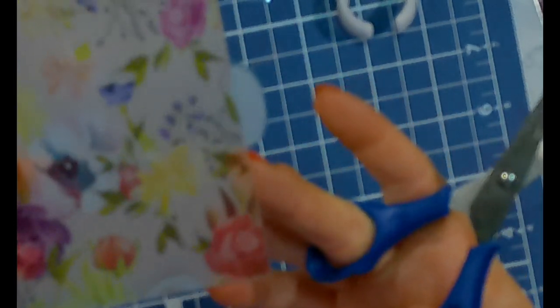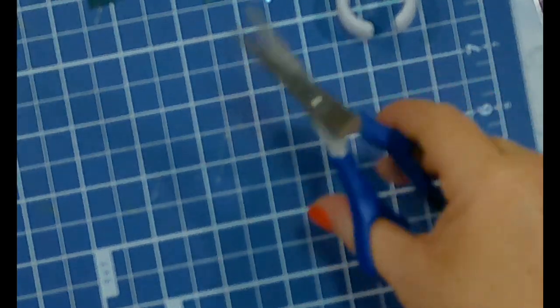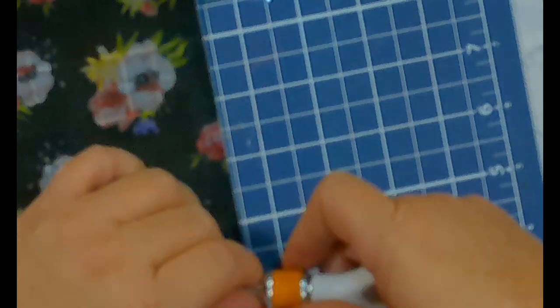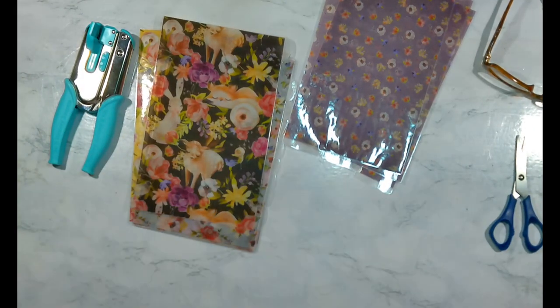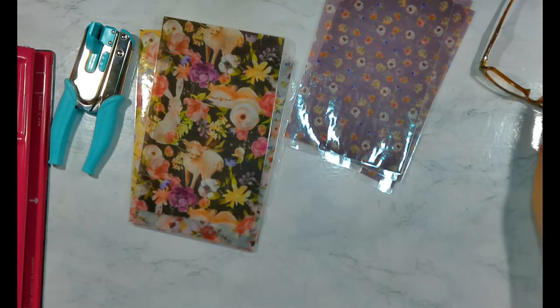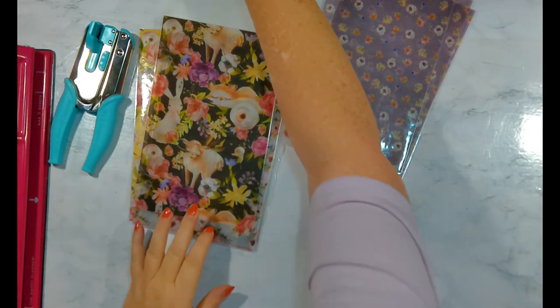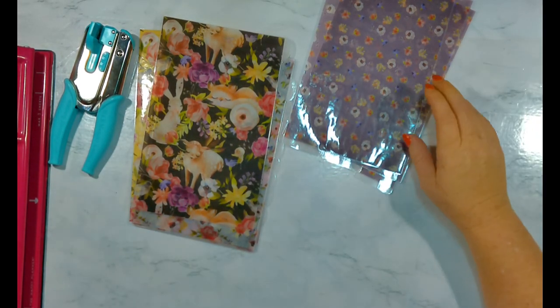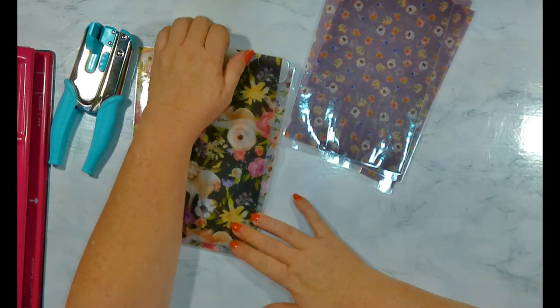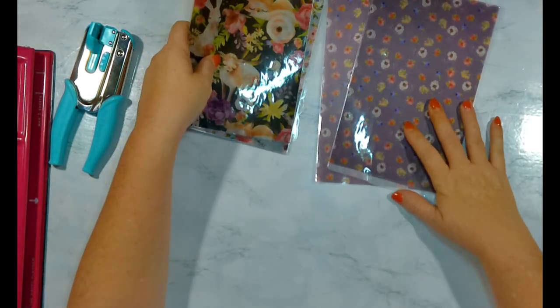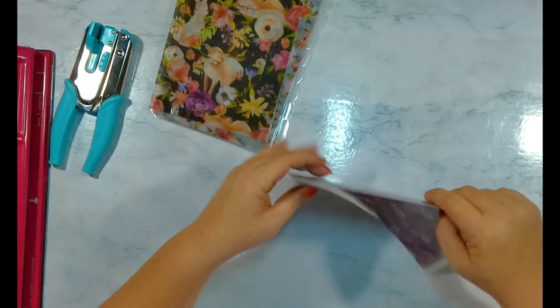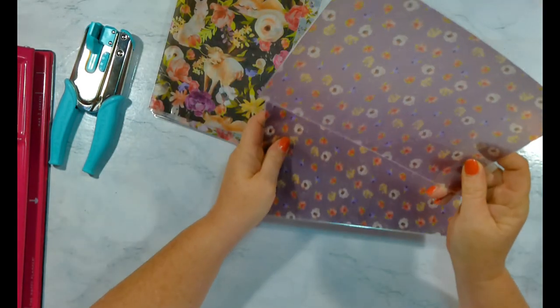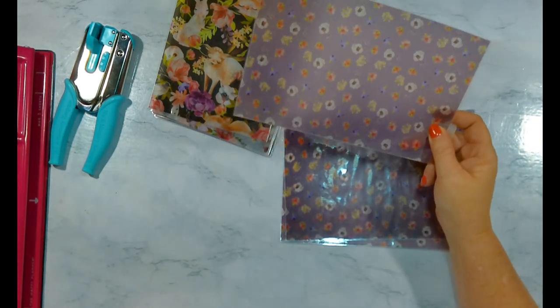And I think that's good right there. It's, again, not perfect, but it's fine. Alright guys, so I've got my tabs all cut out.